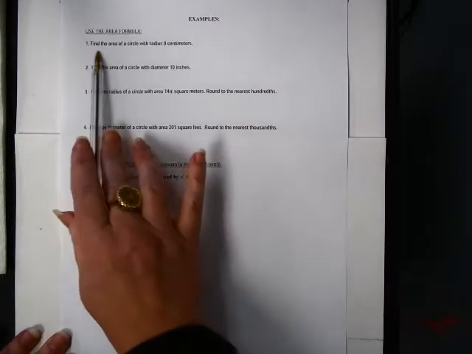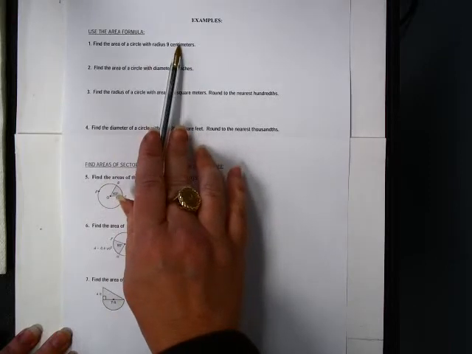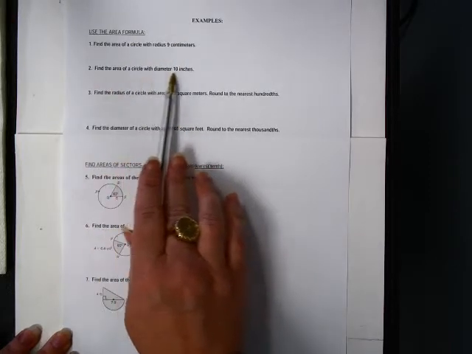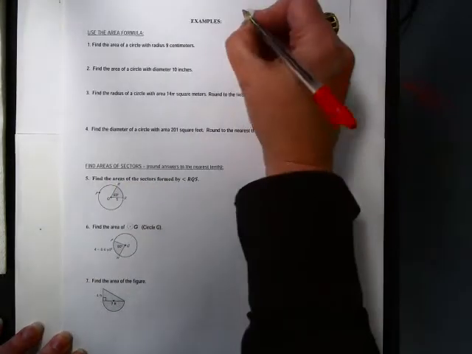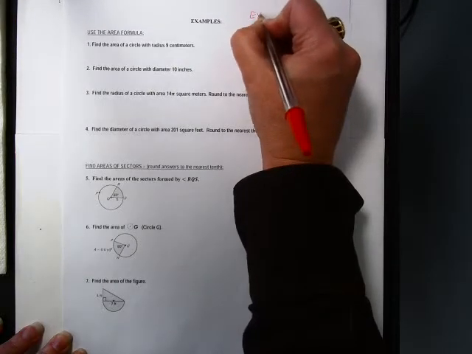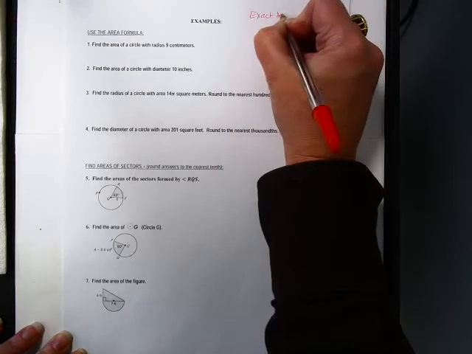So here's some examples. Now on this one again, if they don't tell me to round, I have to give the exact answer. So here, if you look at this one, find the area of a circle with radius 9. They didn't tell me to round, so I want an exact answer here. Find the area of a circle with diameter 10 inches, exact answer here. So again, that answer is going to be in terms of pi.